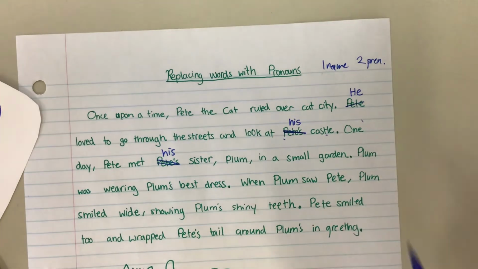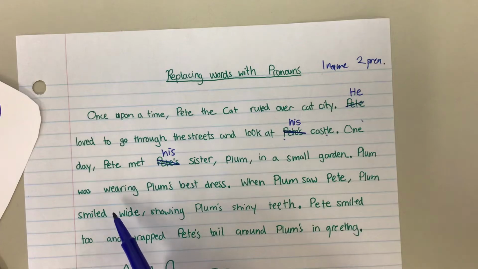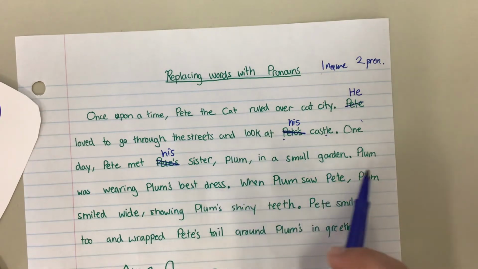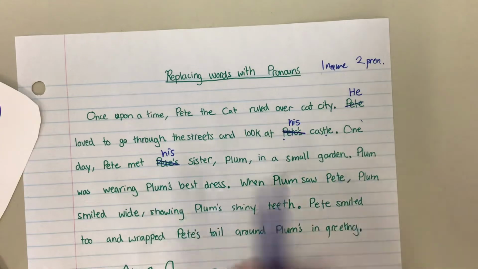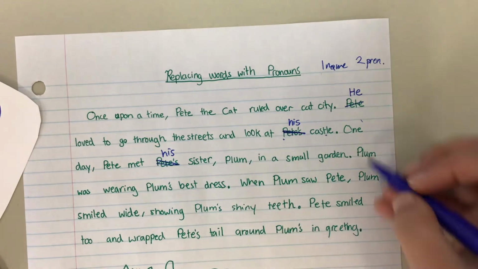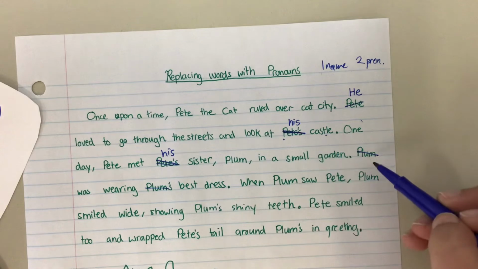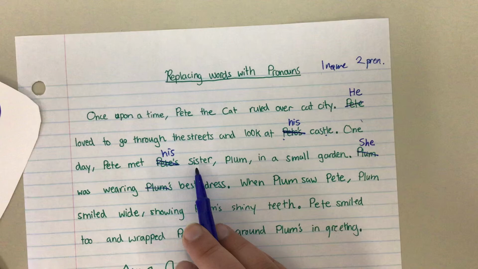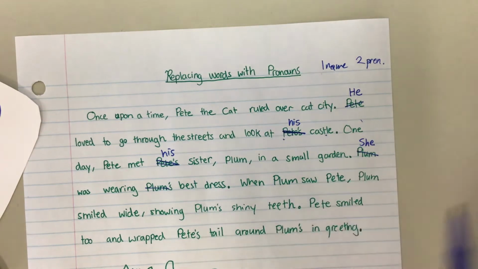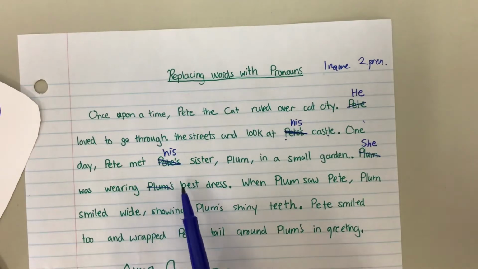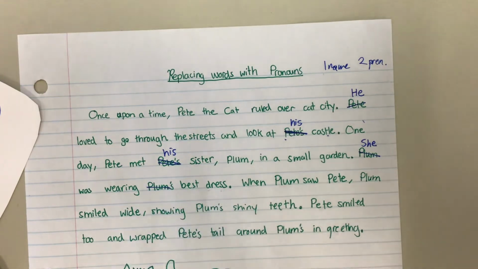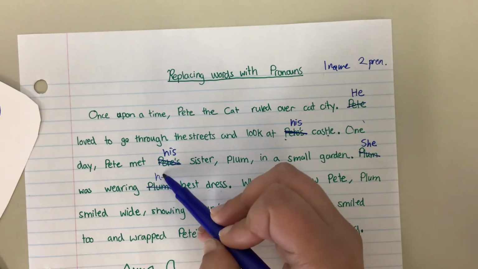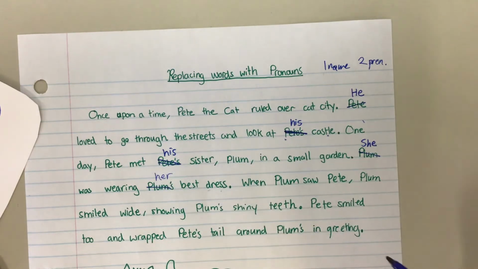Very good so far. Plum was wearing Plum's best dress. There's two Plums in a row, and we already have a Plum here, so let's get rid of both of them. I'm going to replace Plum with she, because we're talking about his sister. So a sister is a she. She was wearing the best dress belonging to Plum. We're going to use our possessive pronoun, her best dress.